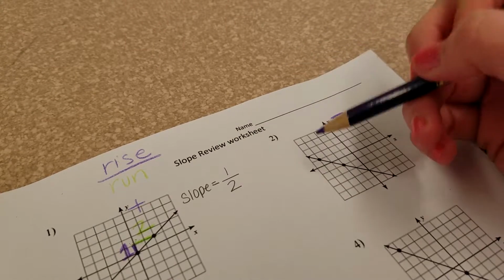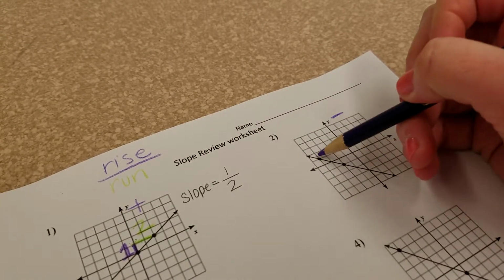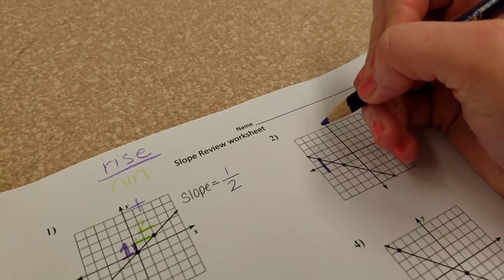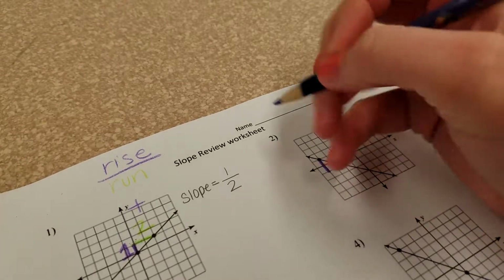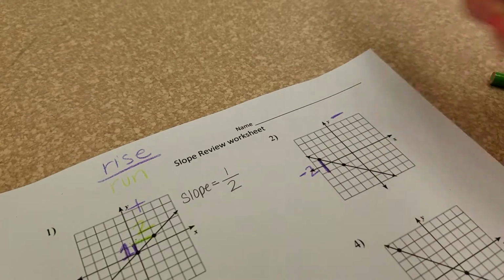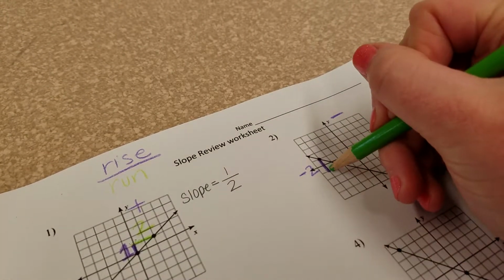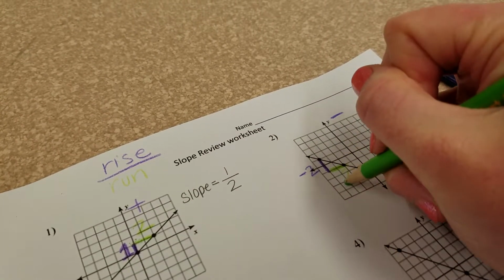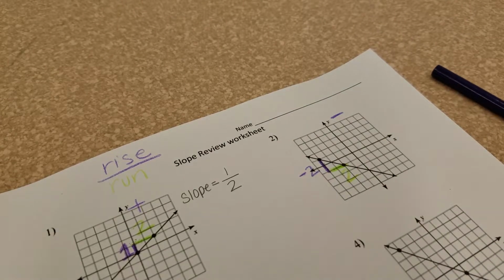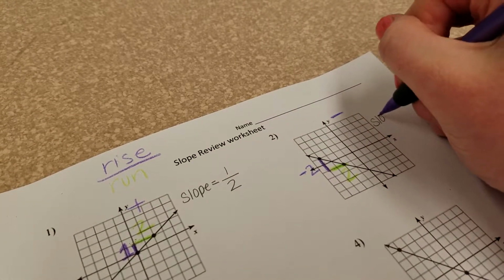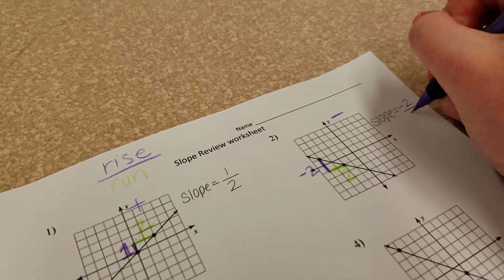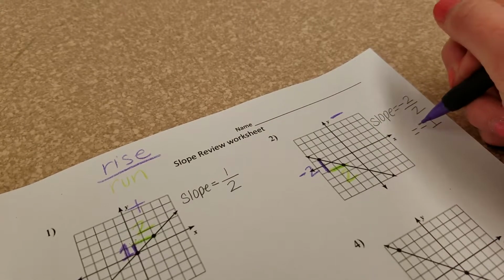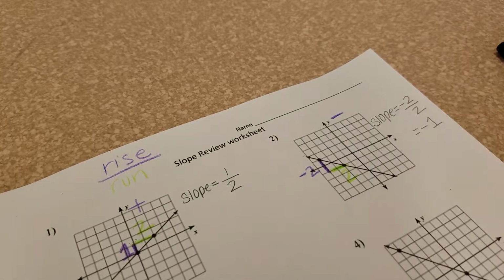My rise is going to be my first thing. So to go from the first point to the second point, I'm going to have to go down. So I'm going to highlight over in that color. Going down, we said yesterday, was a negative movement. So I'm going down 2, so we're going to call that -2. To get over to my point, I still need to run. I'm running to the right, which is a positive movement. From here to here is right, and I'm moving right 2 spots. So my rise over run, my slope is -2 over 2. If we're going to simplify that, the slope is actually going to be -1. It turns out to be negative, which is a good thing because my line's going down.